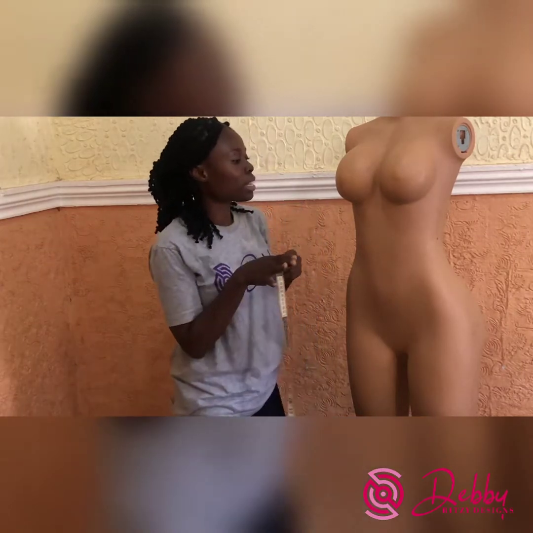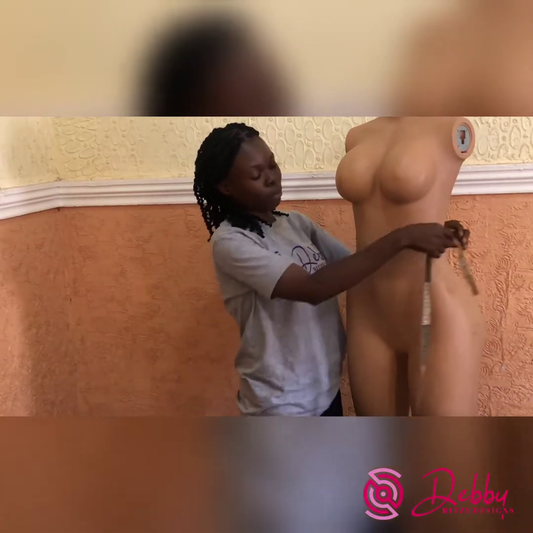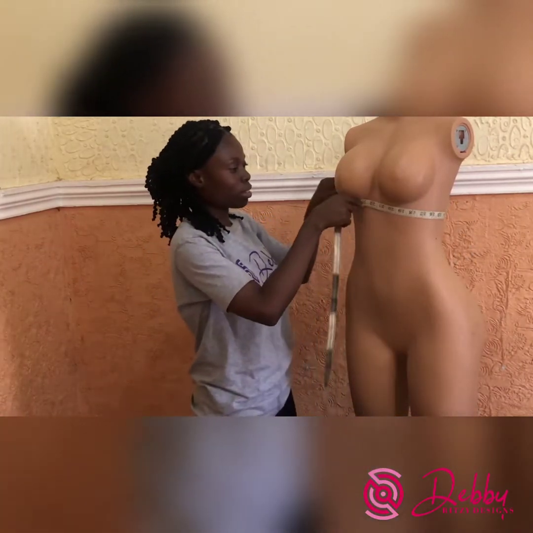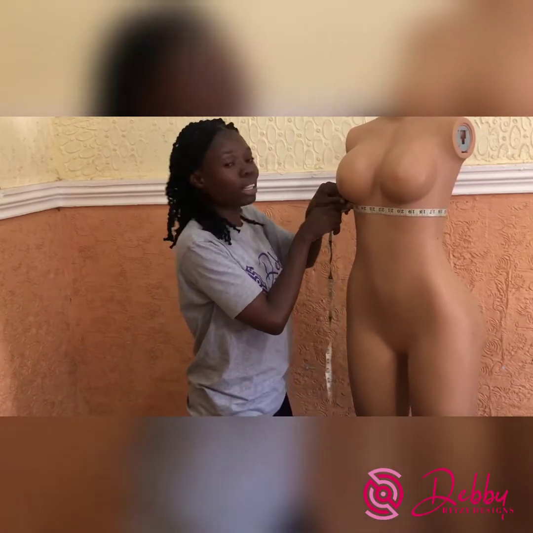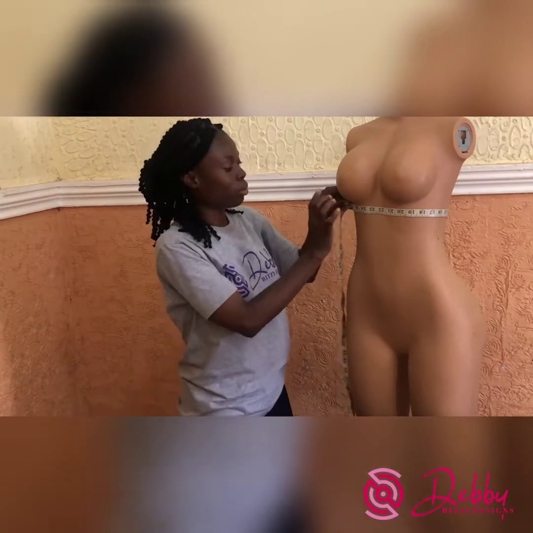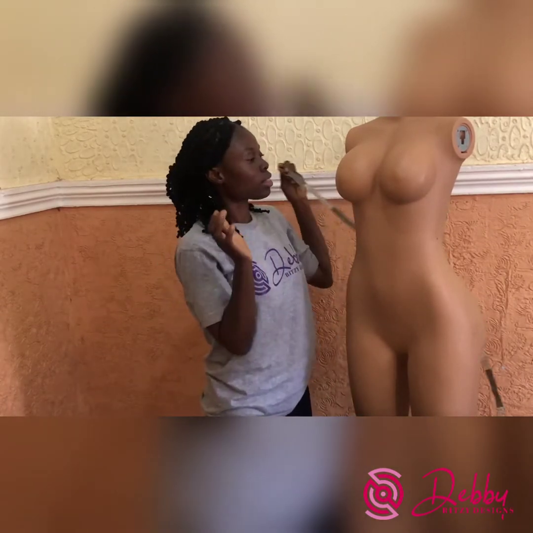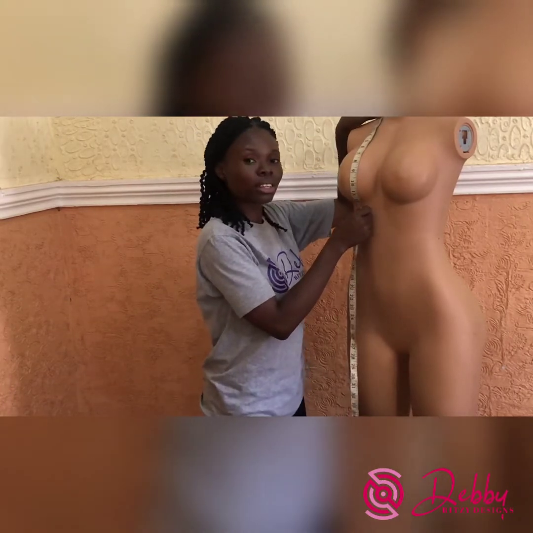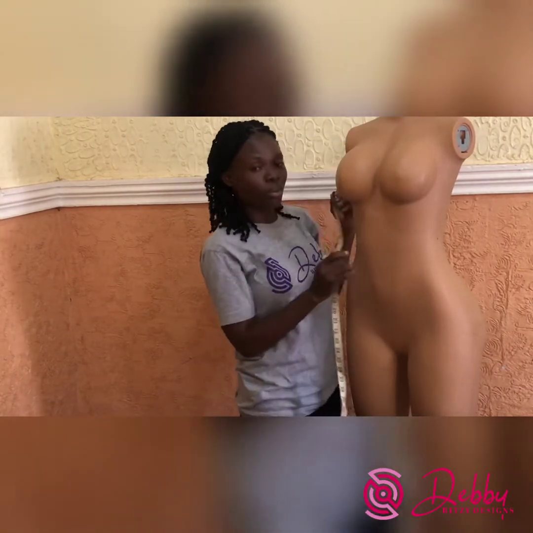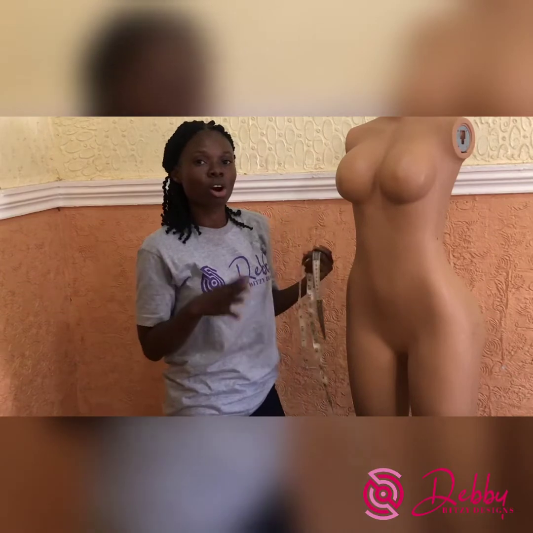There's another important measurement, which is the under bust circumference. Place your tape round the under bust, and whatever you get is your under bust circumference. You also need your shoulder to under bust.